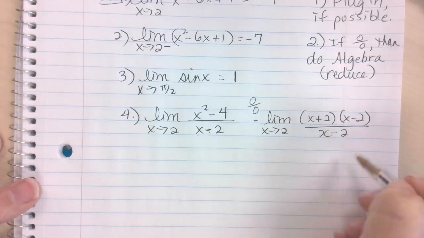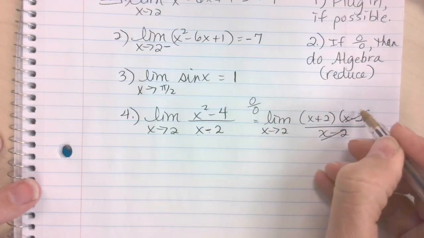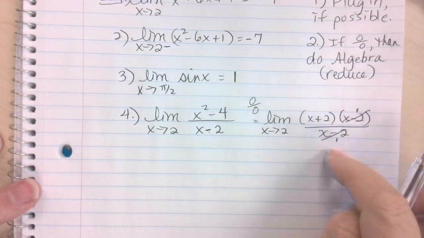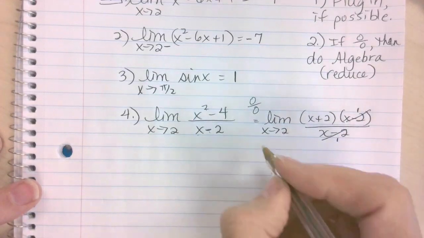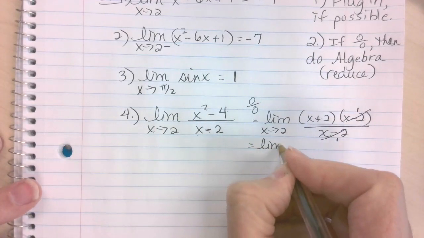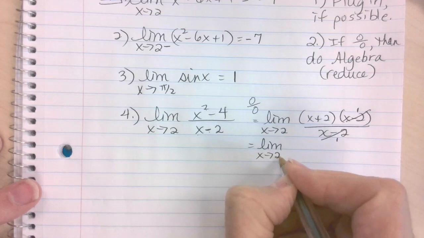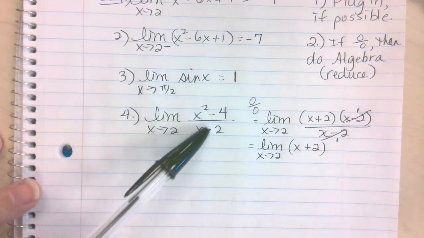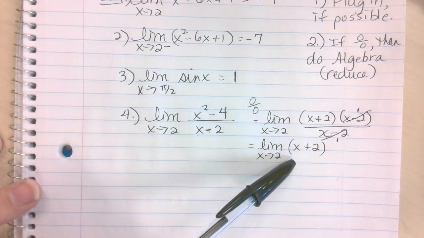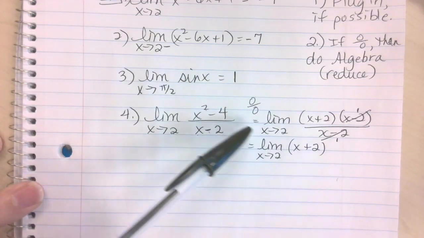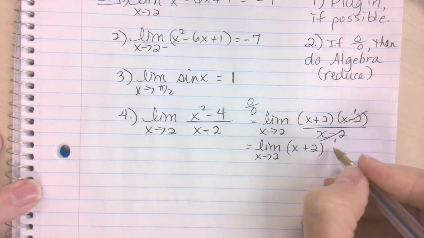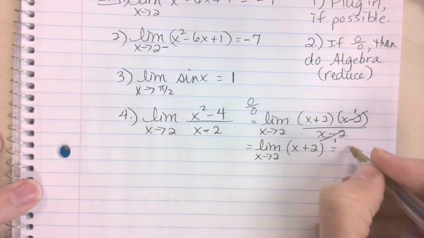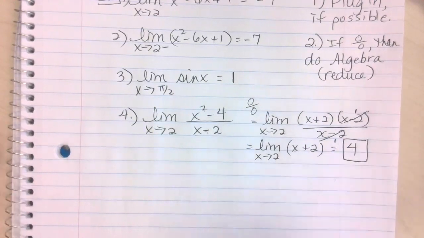Well, it's the difference of 2 squares. And look, we cancel out what I call the offending factor right there. So the limit of these two things is actually the same. So the limit of this function is exactly the same as the limit of this function. And therefore, plug and chug. 2 plus 2, 4. Done.